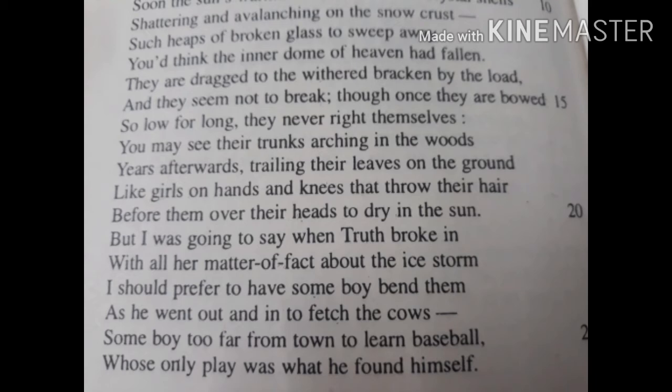Because for a long period of time they have been bearing the heavy load of ice. You may see their trunks arching in the wood. Now, arch is a semicircular thing. He says, you may see the trunks of the birches bending down in the wood.